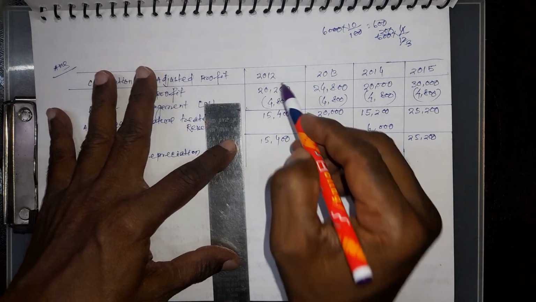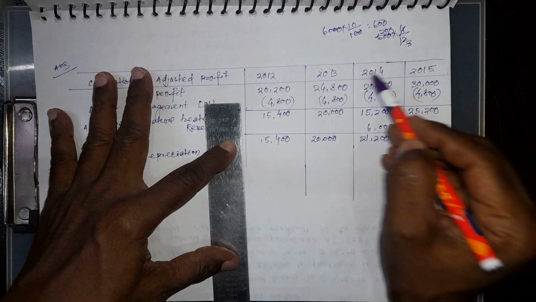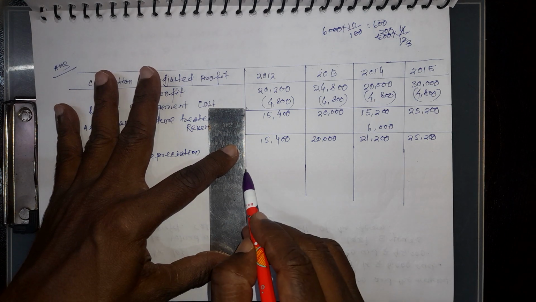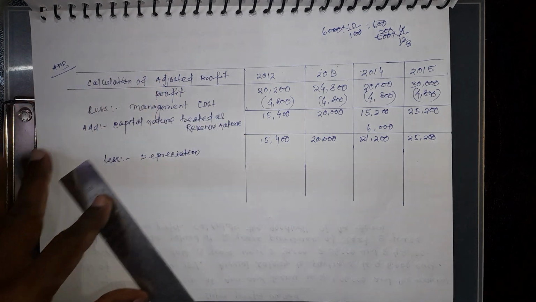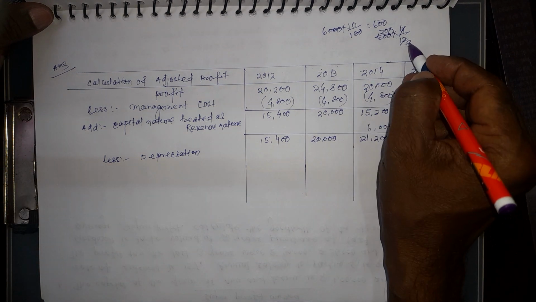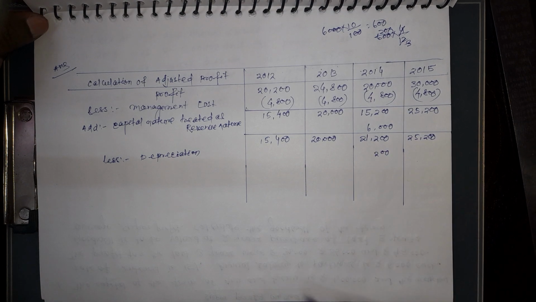Instead of like this, if it would have been written 11-12, 12-13, 13-14, 14-15, then in this case we would have to treat it up to 31st March. So depreciation here I calculated is 200. So here it is 200 less. And it is saying that it is the reducing method.